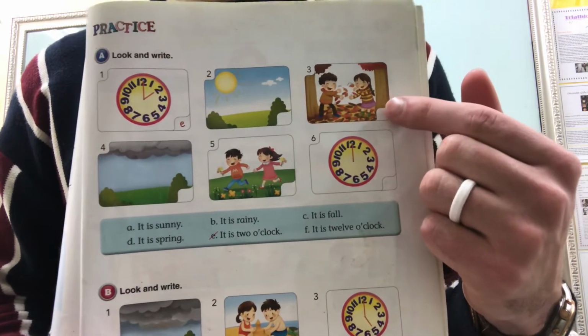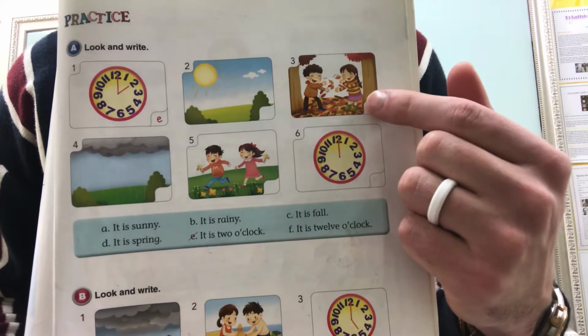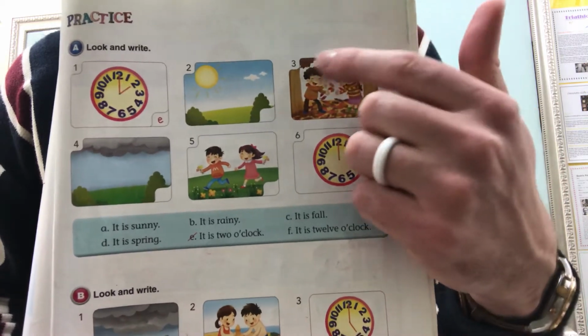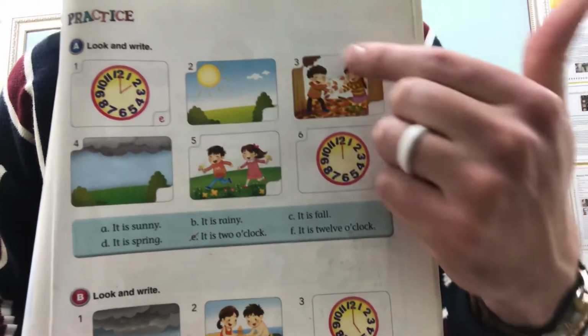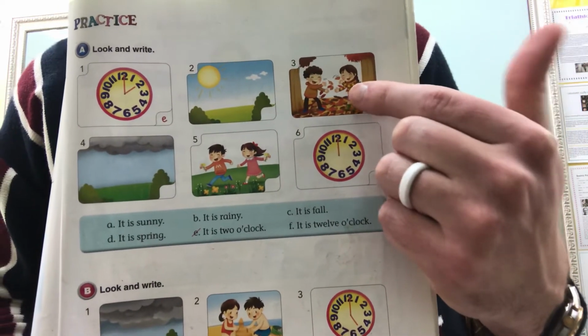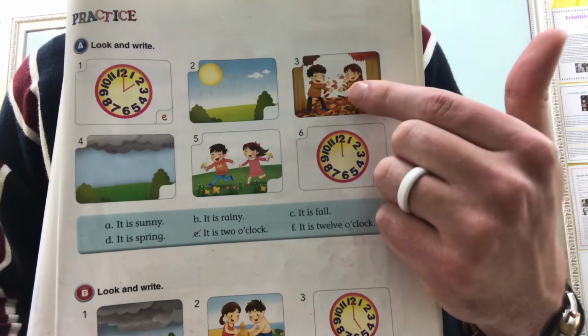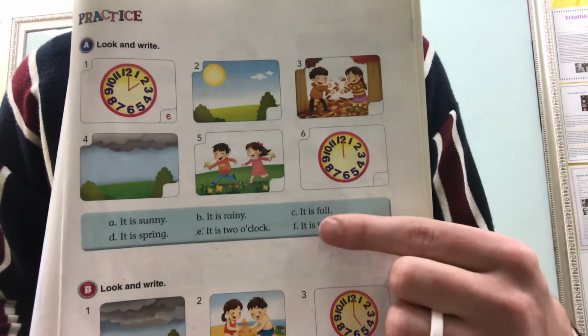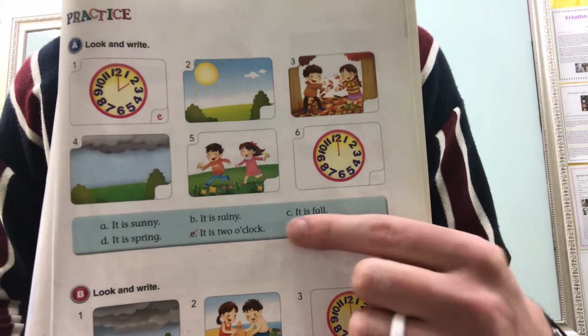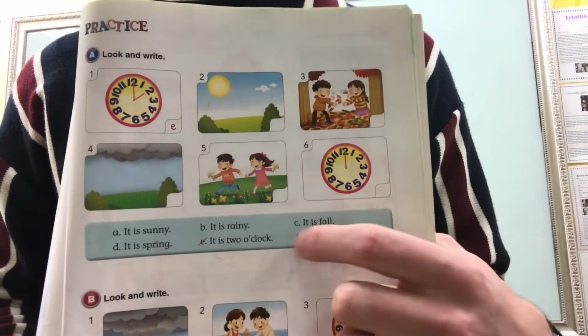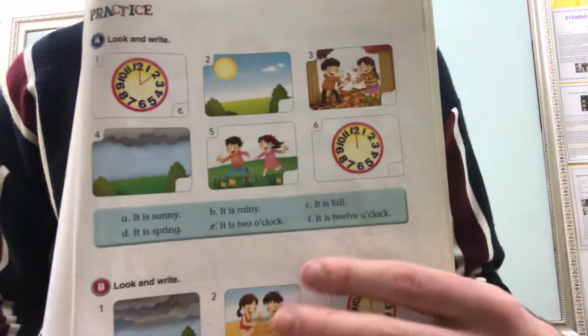This picture, we have 2 kids playing in the leaves. What season do the leaves turn brown and come off the tree? What season is that? That is fall. So for number 3, make sure to put the letter C. It is fall, okay? Do that for number 3, C.